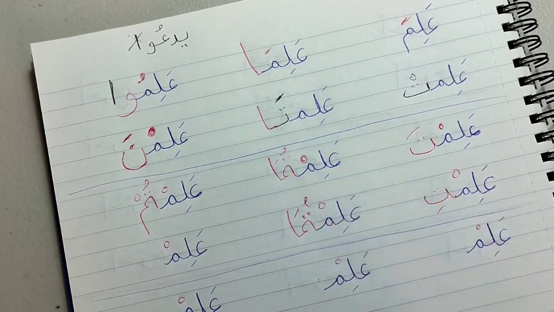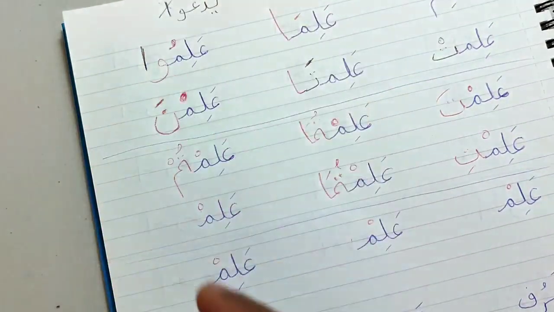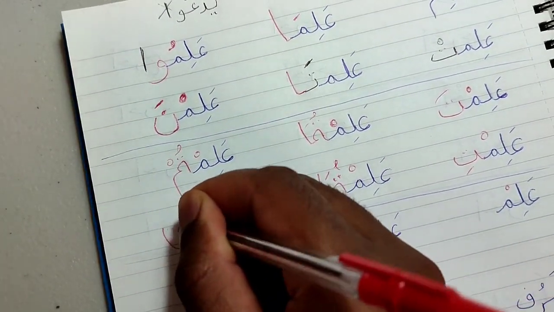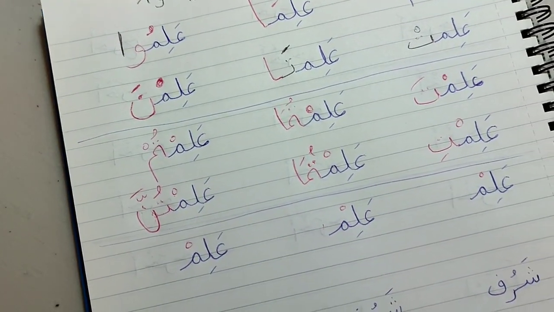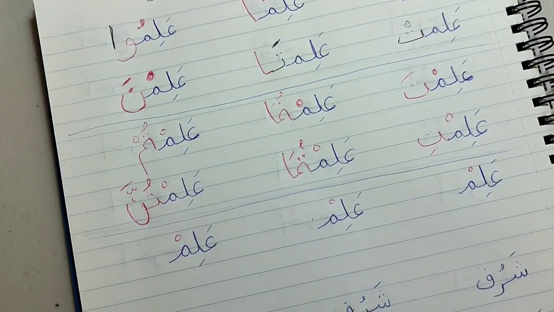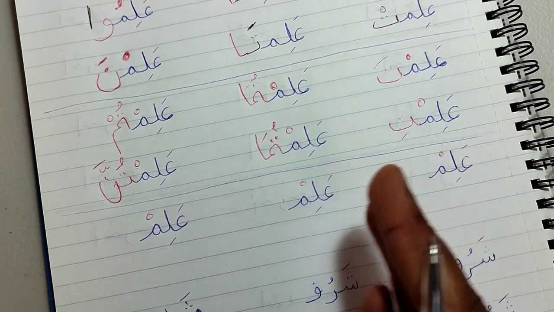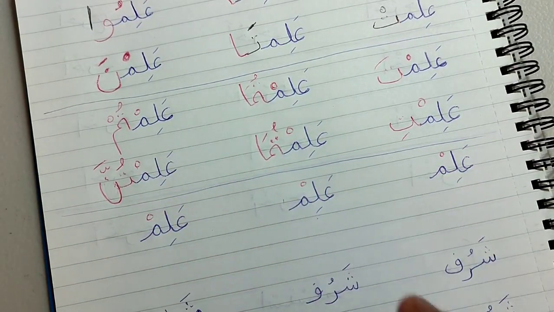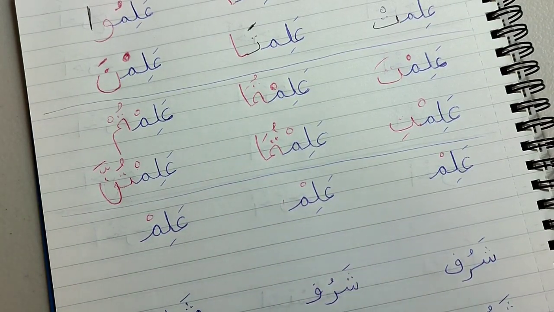Alimtuma. For a group of females, more than two, alimtunna. So we finished the second person dhama'ir. Now, first person, talking about yourself. If you're one person talking about yourself, two, more than two. Both males and females are going to use the same. So first person dhama'ir are exactly the same for both males and females.